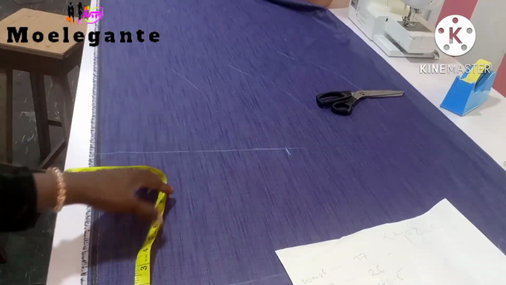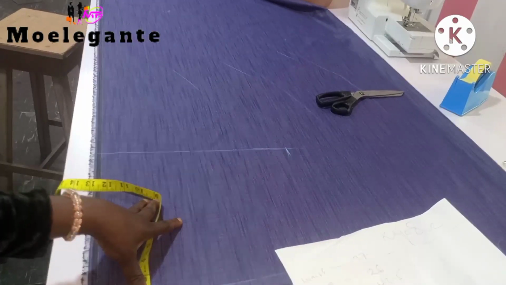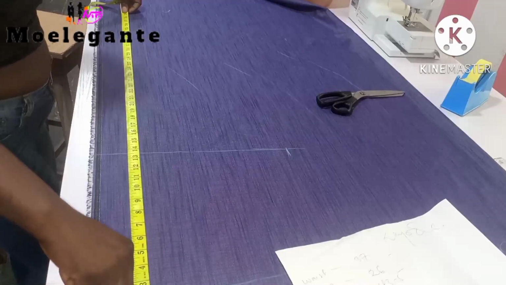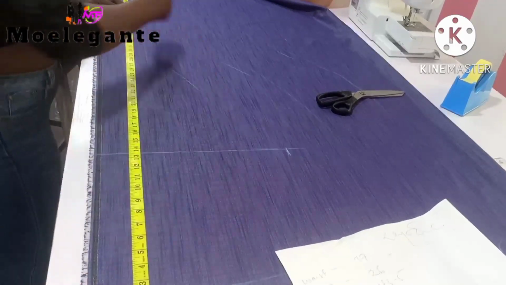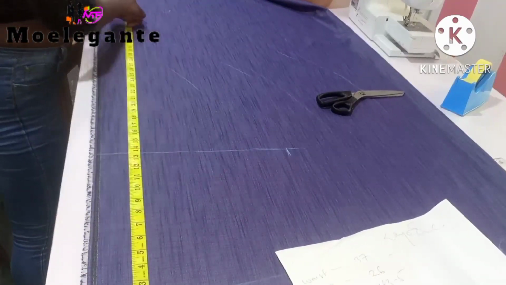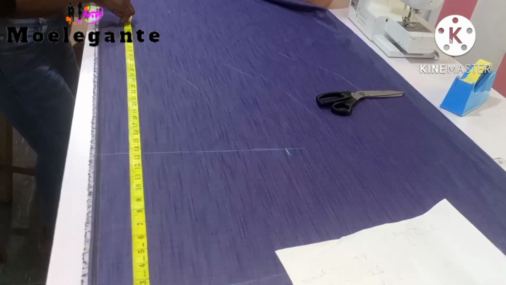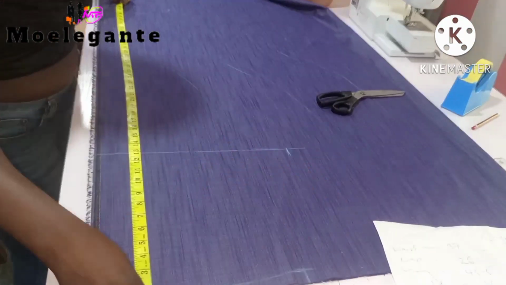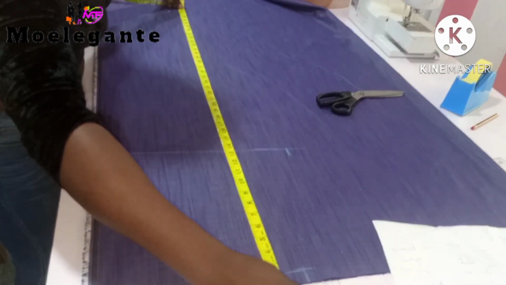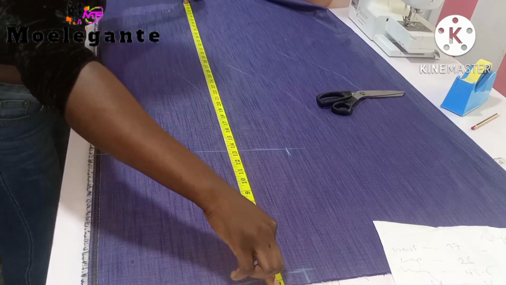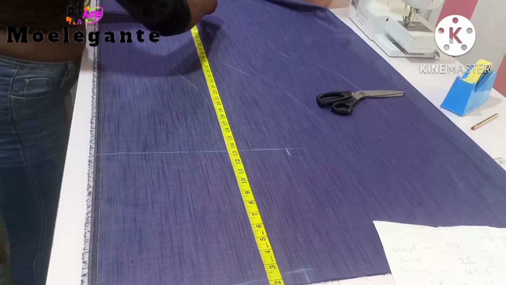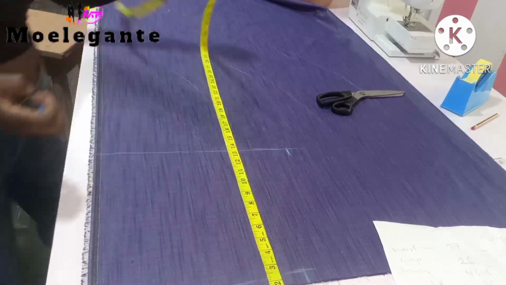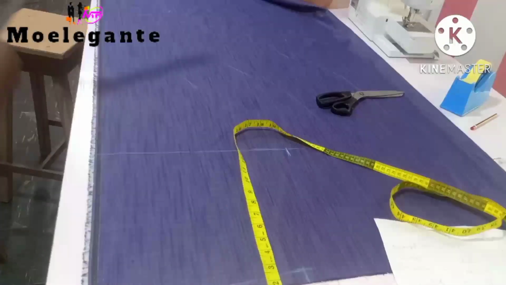The next thing I'm going to do is mark my trouser length. My trouser length is 40 inches. So I'm going to be marking 40 inches. Then I'll add 2 inches for the folding. So I'm marking 40 inches. I will later add 2 inches for folding. You can mark 42. Right now I'm marking 40 first. So I'll go ahead and mark 2 inches extra. I'm going to go across that point.